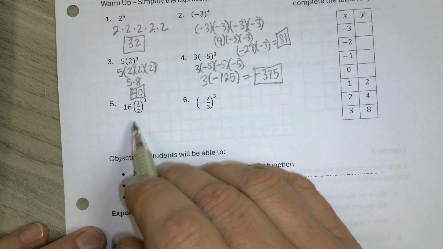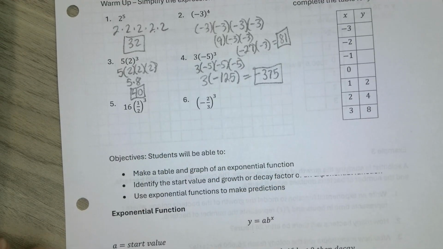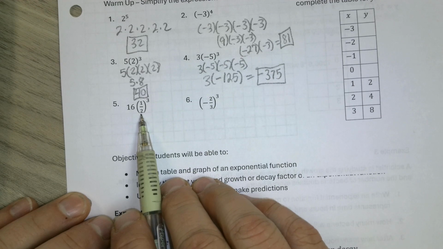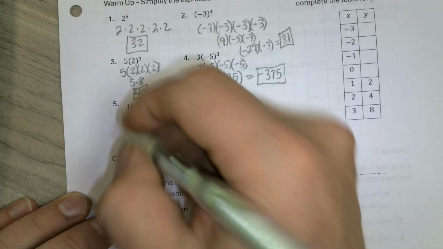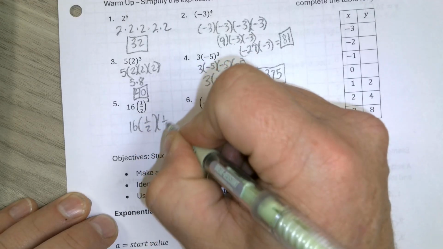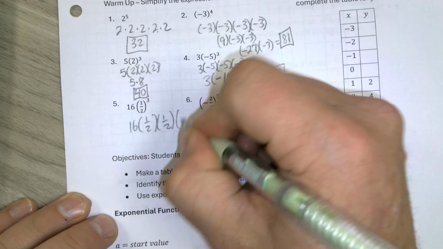For these problems, once again, we have an exponent of 3. That means we have 1/2 three times. So that's 16 times 1/2 times 1/2 times another 1/2.